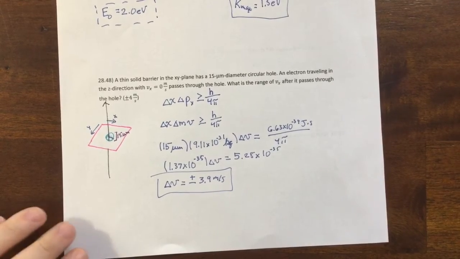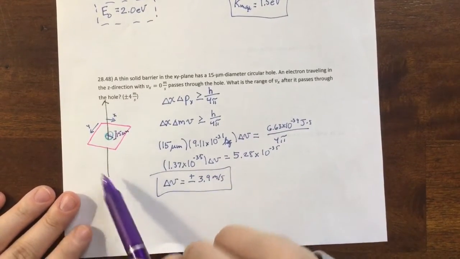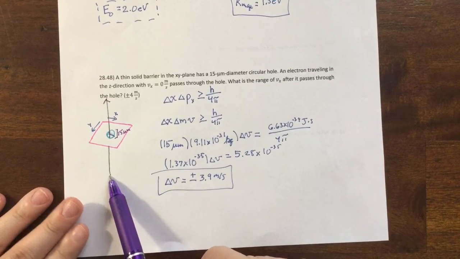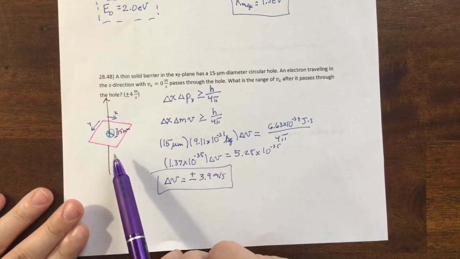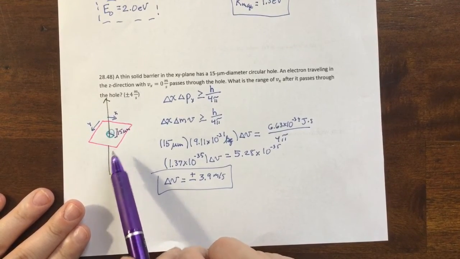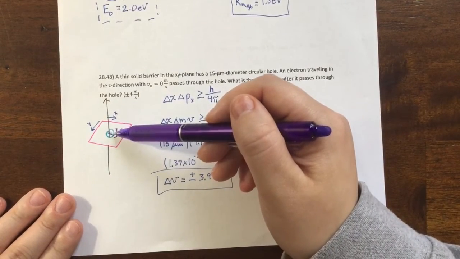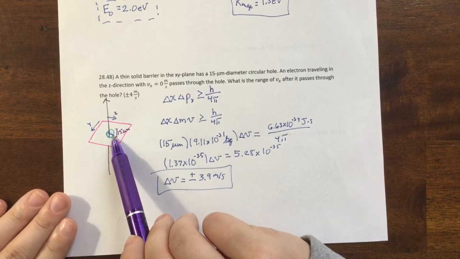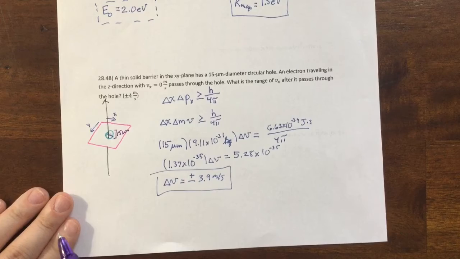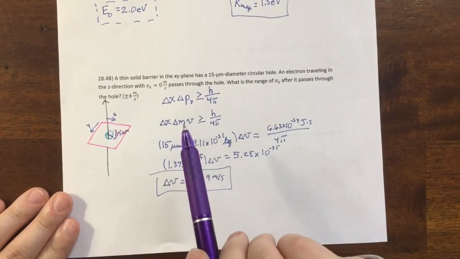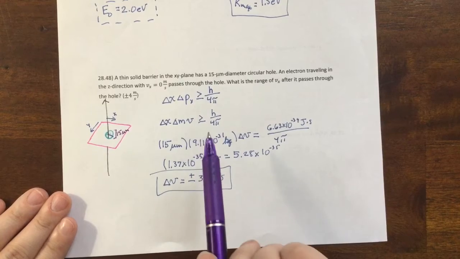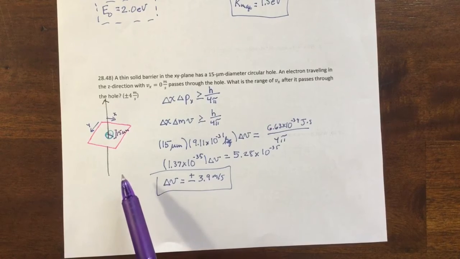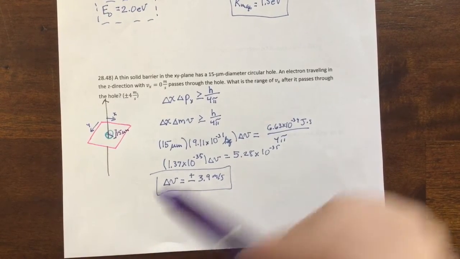What we're looking at is we have this plane here, the pink plane, that's in what we're calling the X and the Y. Coming up through the Z is an electron. That electron is going to pass through this circular opening anywhere within a range of 15 micrometers. Because physics hates us, that means that we lose information about its velocity. We figured out some of its position, so now we can't know its velocity.